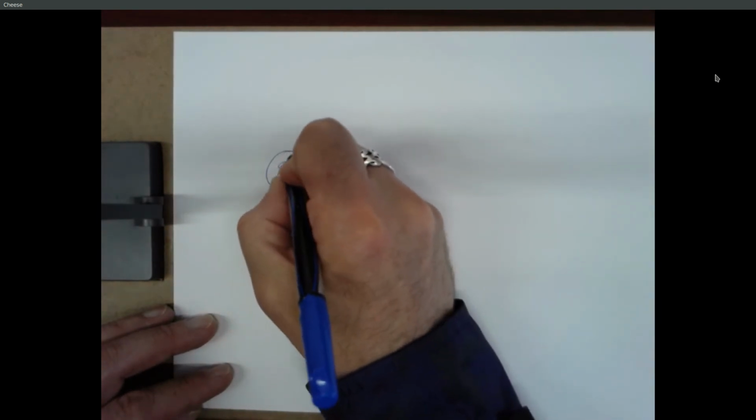So here's a voltage source. Oh yeah, I changed the odds, sorry. Thank you.